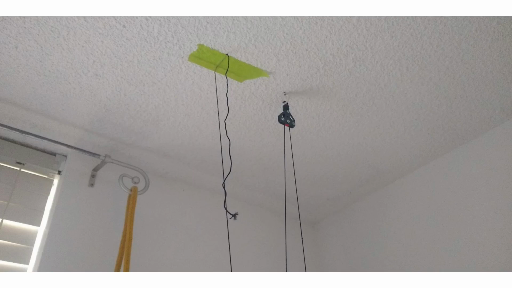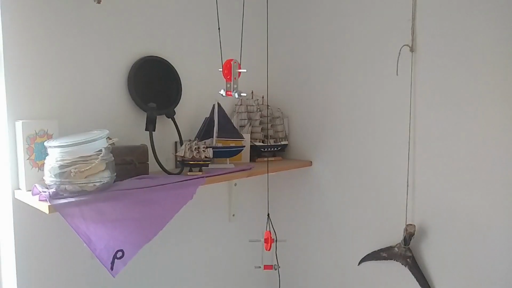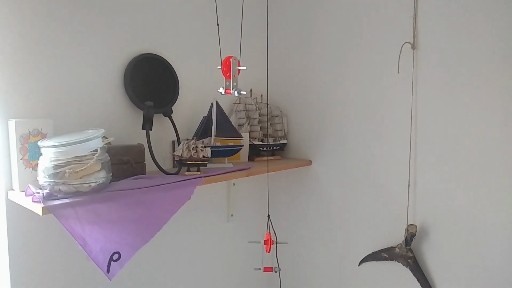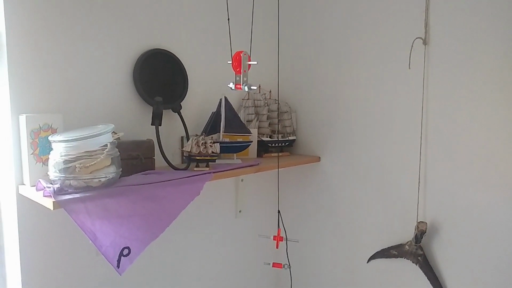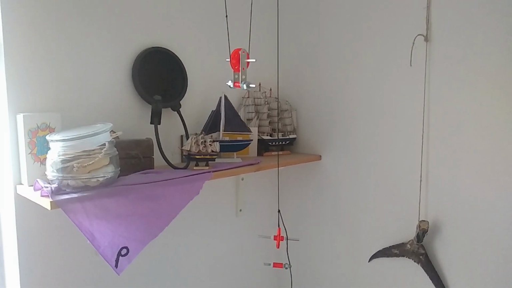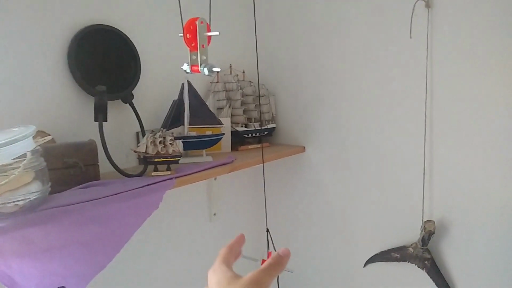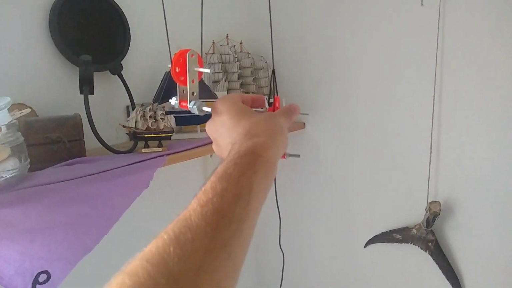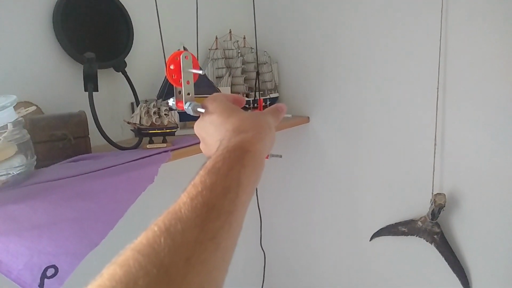And here is the setup. As you can see, I just have one pulley attached to the ceiling and one end of the rope also attached to the ceiling rigidly. And here is what that results in. As you can see, when one of the two pulleys has half the mass of the other, they're stationary, and even if I move them to another position, they still remain stationary.